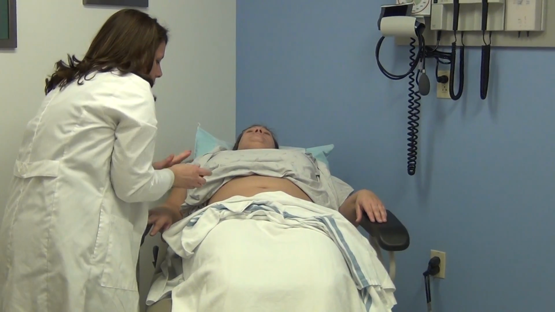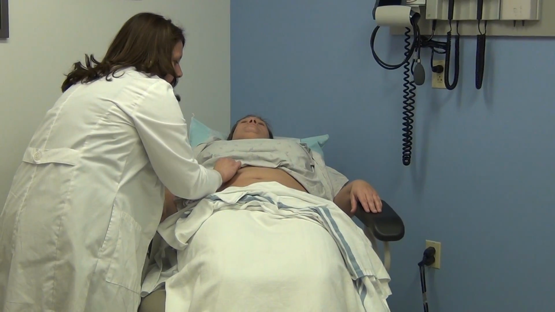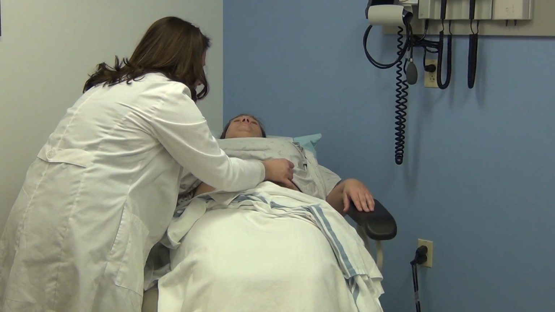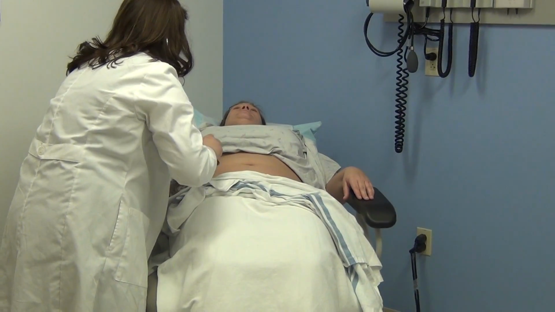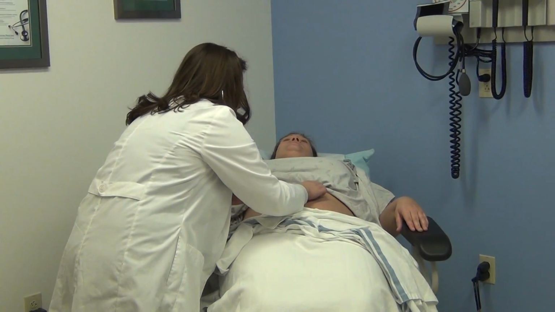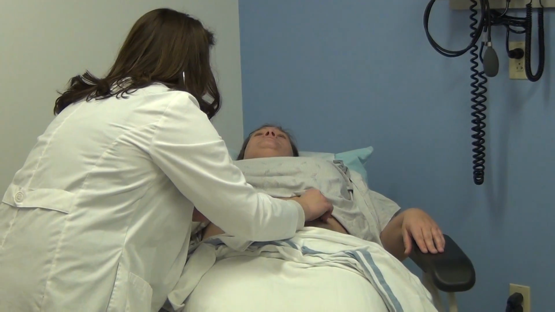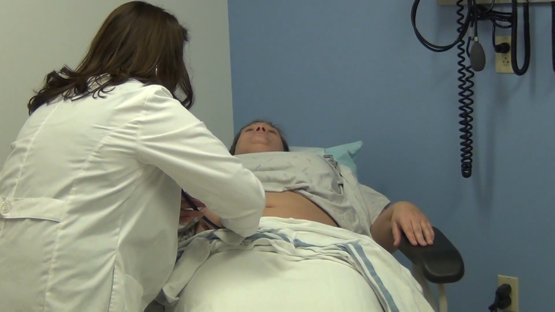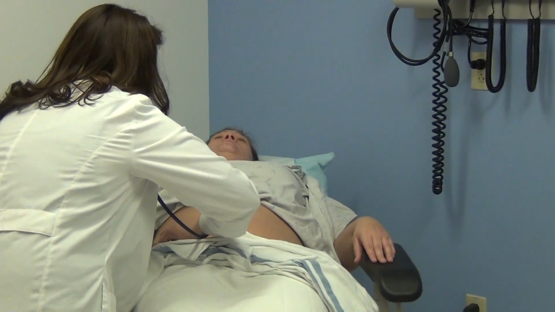So I'm going to go ahead and listen to the bowel sounds. I would want to note if there's hyperactive or hypoactive bowel sounds or any absent bowel sounds. And then I'm going to go ahead and listen for the abdominal aorta. And then the iliac. And then renal. And then also listening for her femoral.